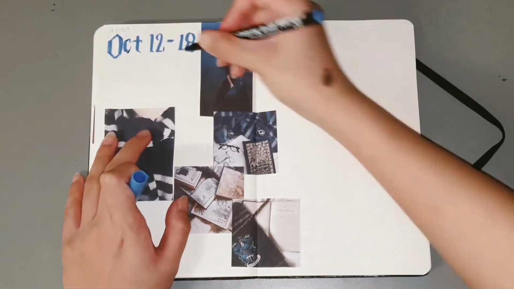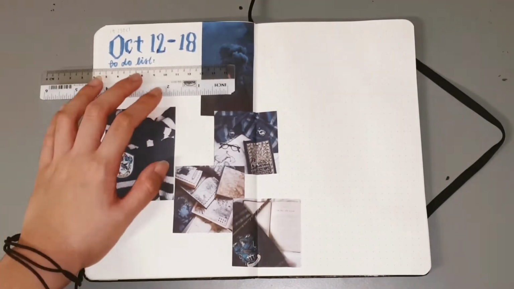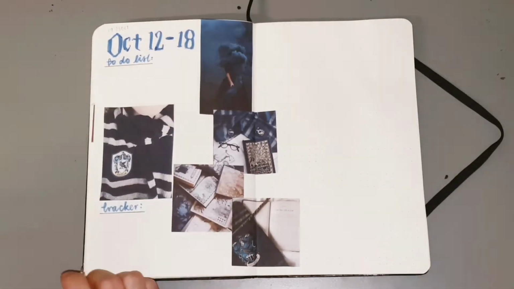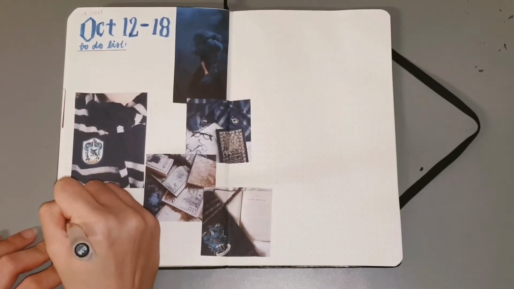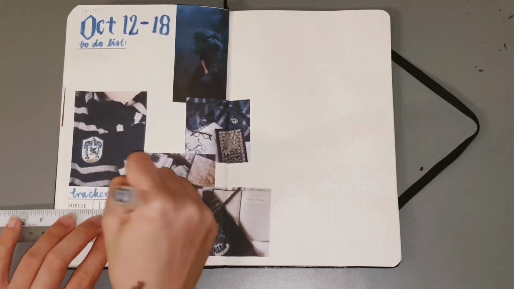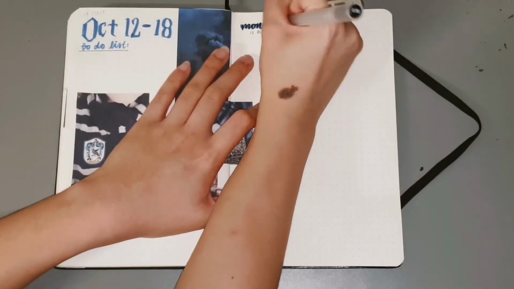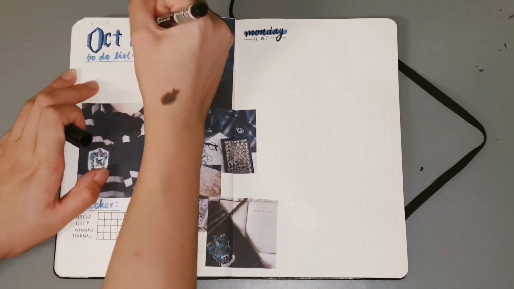And afterwards, I just pasted a picture there to section off the to-do list that I'll be doing. Of course, I did my tracker below the to-do list. You can tell it's a very random process, but trust the process, honestly. I really love how it came out in the end. Of course, the empty page will be used to track my dailies, and I'll fill it out along the week too.